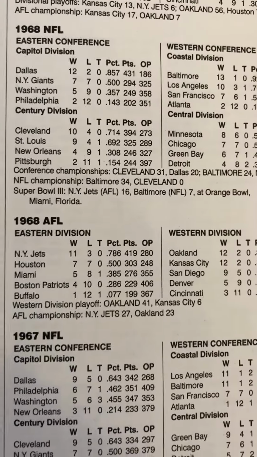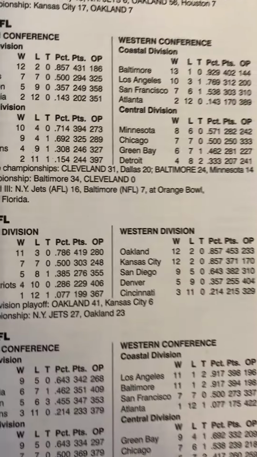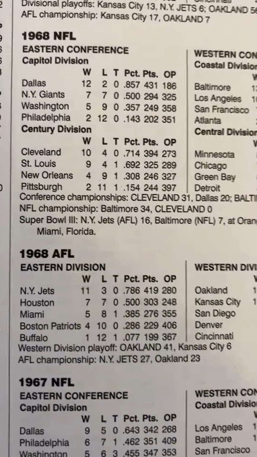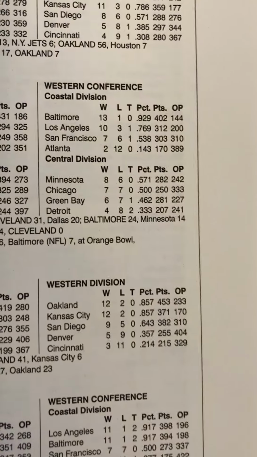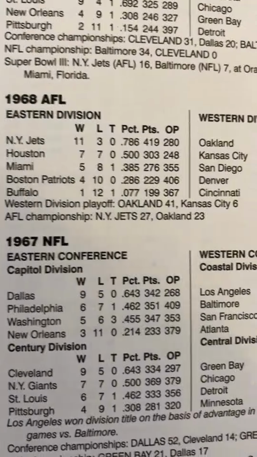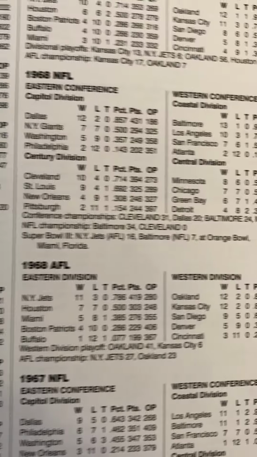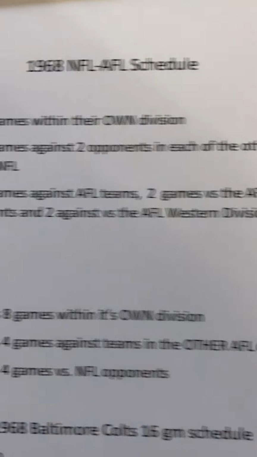In the NFL, there's an Eastern Conference and a Western Conference. There are two divisions in the East, the Capitol and the Century. In the West, there's the Coastal and the Central. In the AFL, there's just the Eastern Division and the Western Division. So I'm putting together a 16-game schedule, and this is what I've come up with so far.